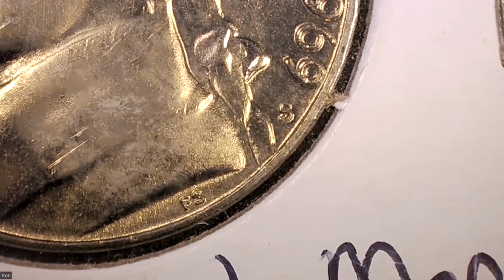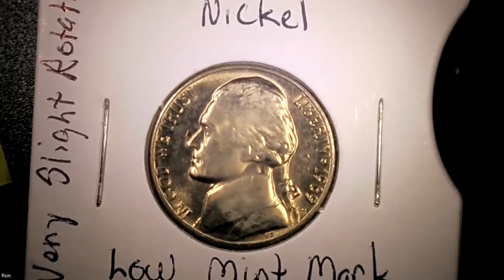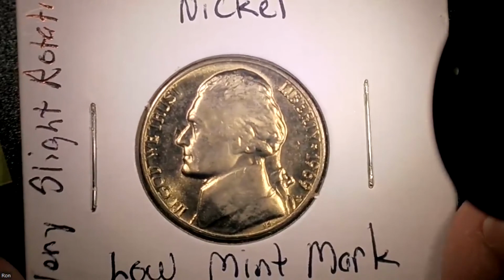But let's go back up so we can look at the rotation, because that's what this episode is all about. And you'll find that this is kind of an interesting rotation as well. Now, by the way, you can find rotated dies on quarters, on half dollars, and on Morgan and Peace dollars. Okay, so let's bring it up a little further so we can see the, did I put the other staples in this one? Probably not. Looks like I didn't. So we're going to have to orient it there.